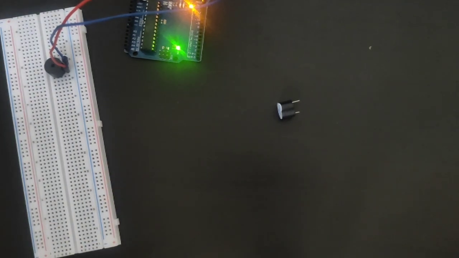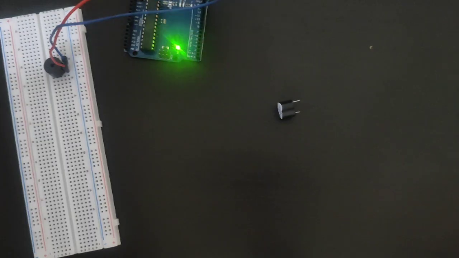Yeah, uploading the sketch. Okay, so you can definitely tell the difference in the loudness of the buzzer. Okay, now let's make a simple circuit with a potentiometer.